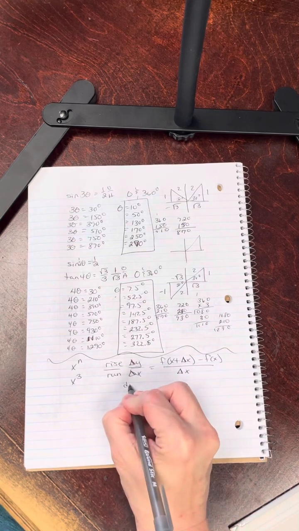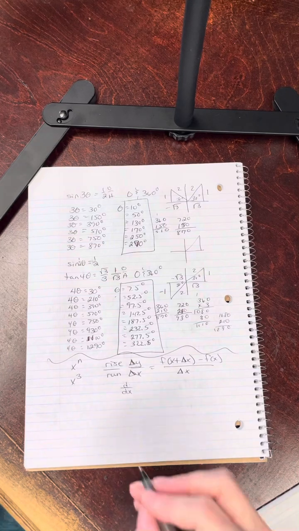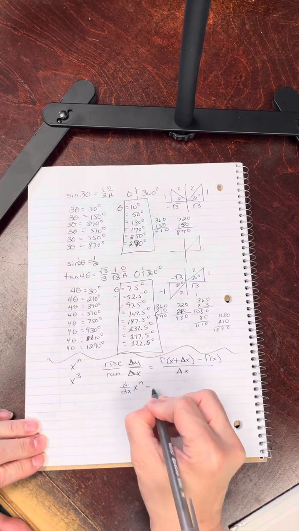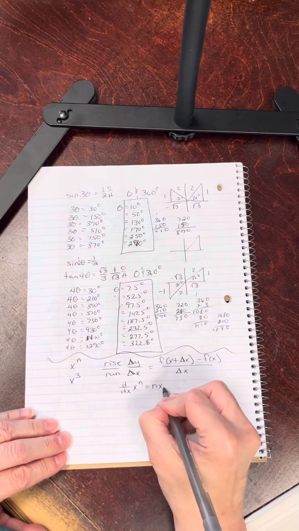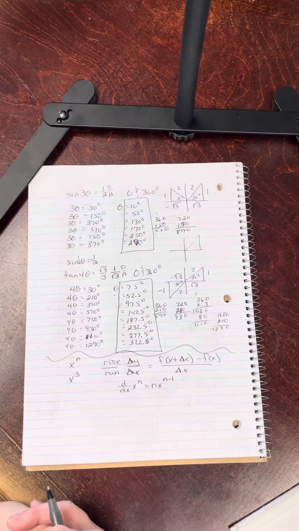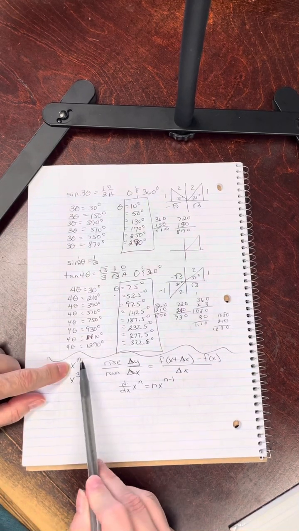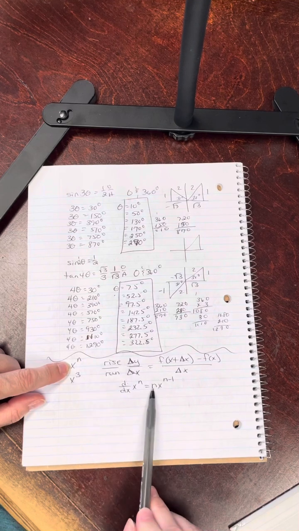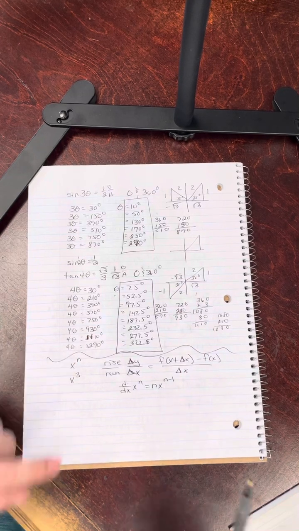And they change it to the format of d over dx, which you should start to recognize as a derivative of x to the n. And when you simplify that, what you get is n times x to the n minus 1. This is the beautiful formula to basically memorize. So if we have x to the n, you take the exponent, multiply it in front, keep the base x, and then you always subtract 1 from the exponent.